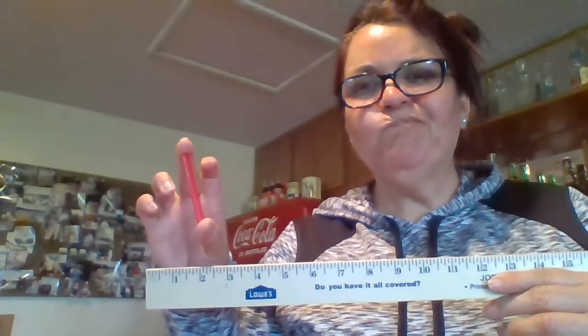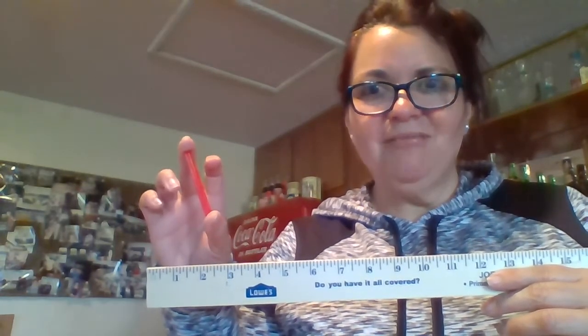Are you making your prediction? Make your prediction. How many inches do you think the straw is? Okay. I predict that this straw is 2 inches long.